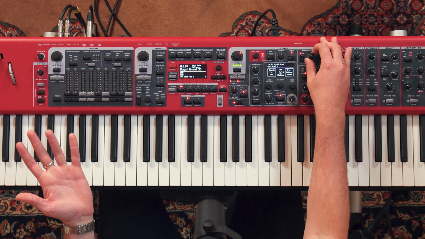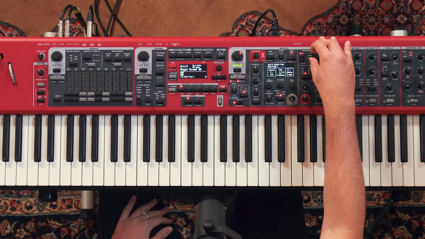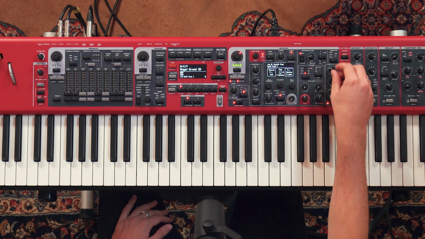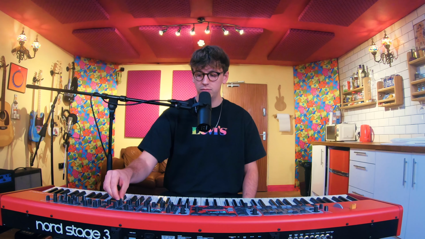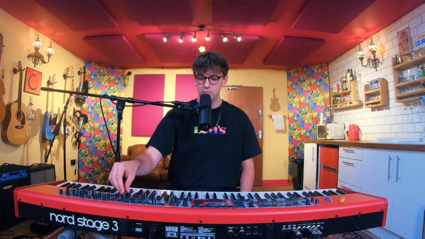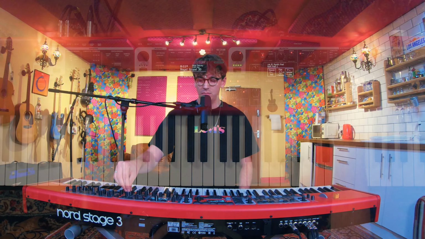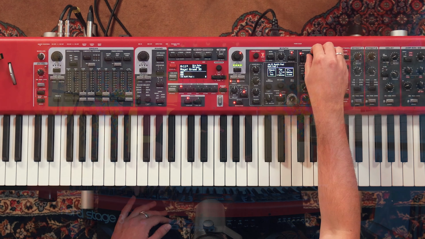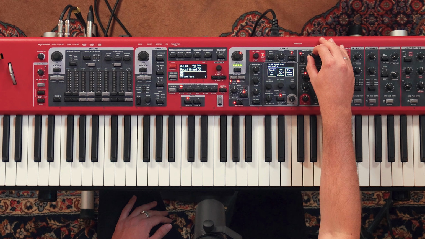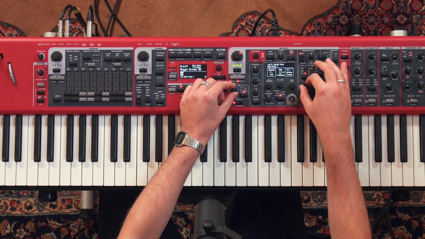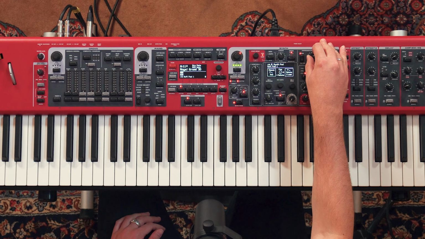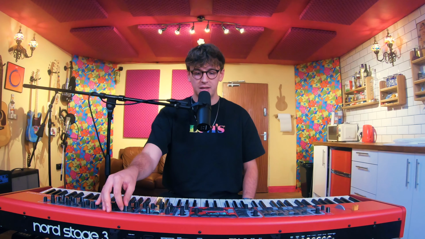Obviously the middle screen will tell you exactly what you need to know as well, which is very handy. So there you go. That's the basic arpeggiator.